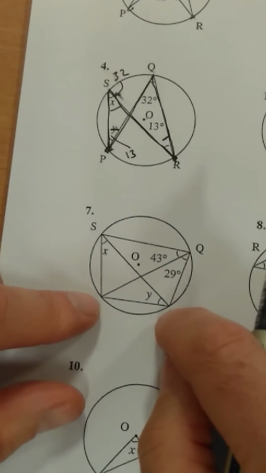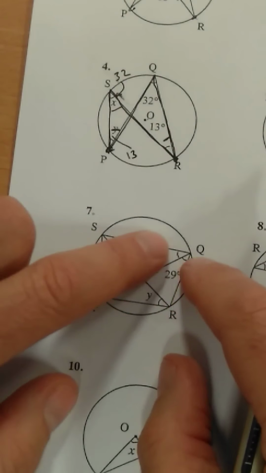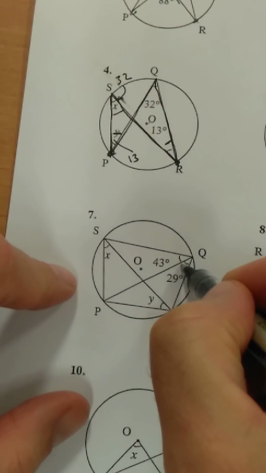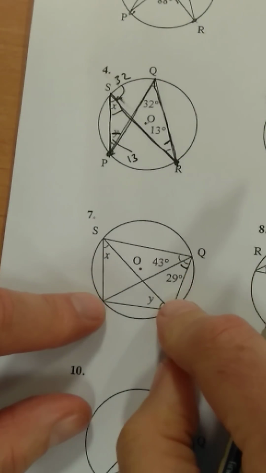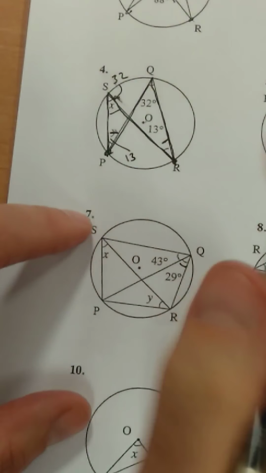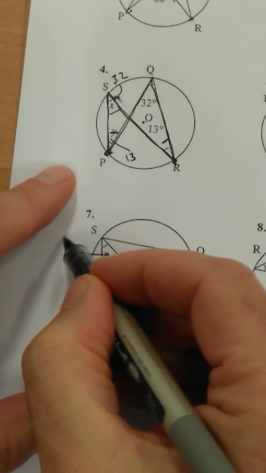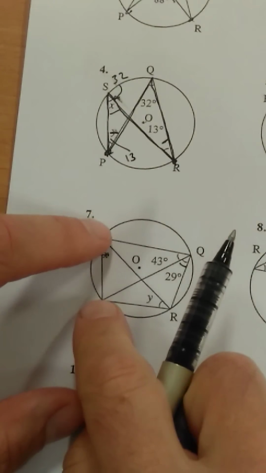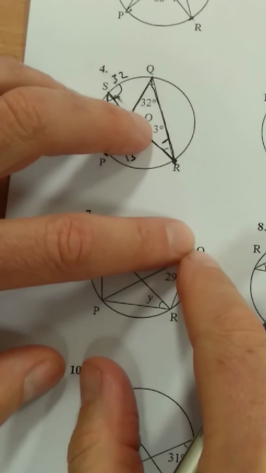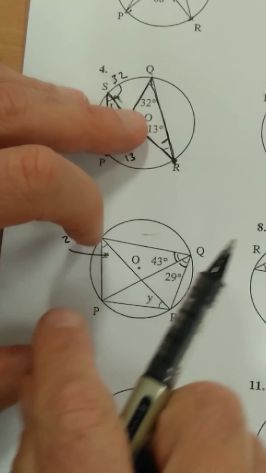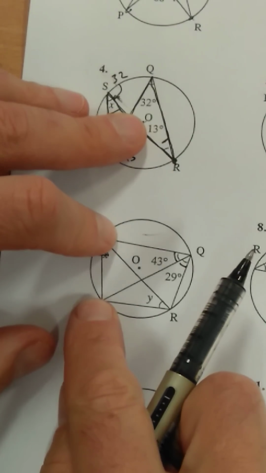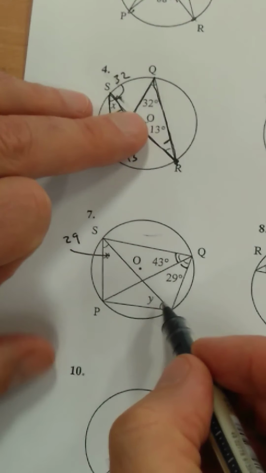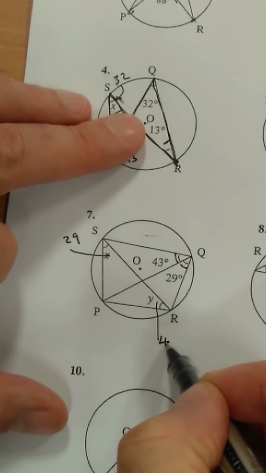If I start from P and R, I can slide along the lines to make the 29. And going back and starting from the same 2 points, I can slide along to make the X. So the X must be 29. Now if I move around to start from P and S, I can slide along to make 43, and I can go back to the same 2 points and slide along to make Y. So Y must be 43.